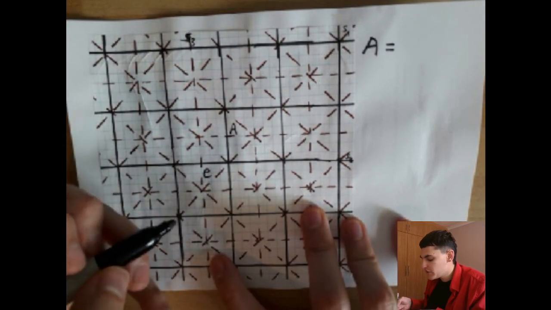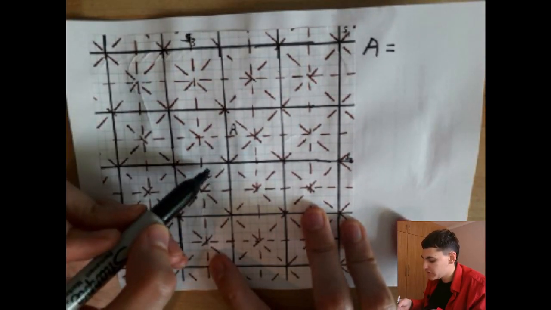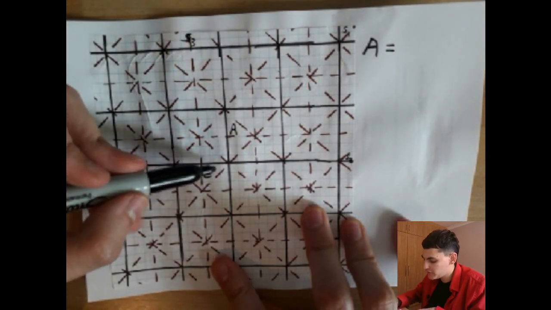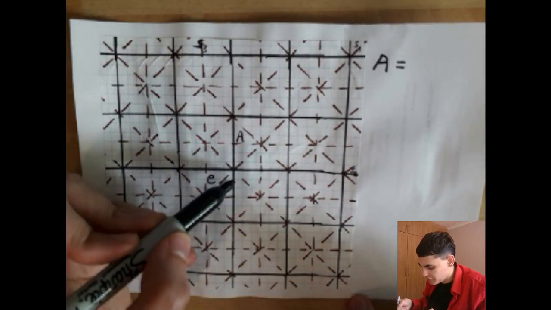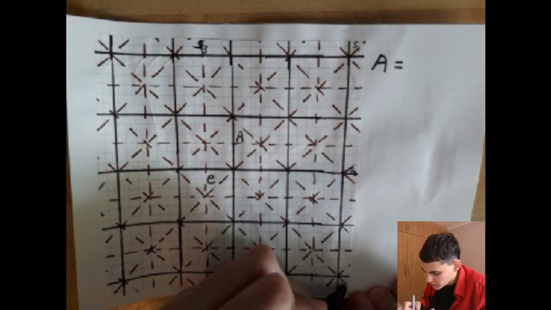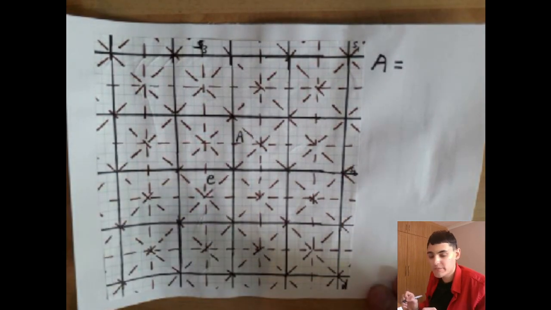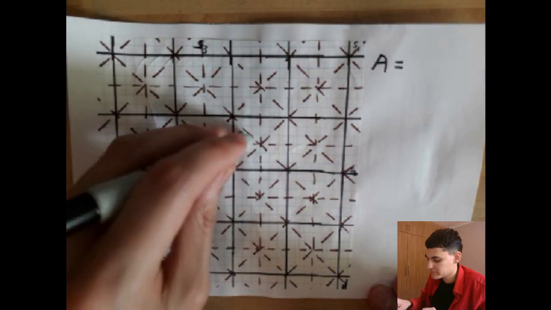Which means that A actually equals, well, the first reflection that you would do is a reflection in this one, which I'm going to call little d, this line, which would get you to this chamber.